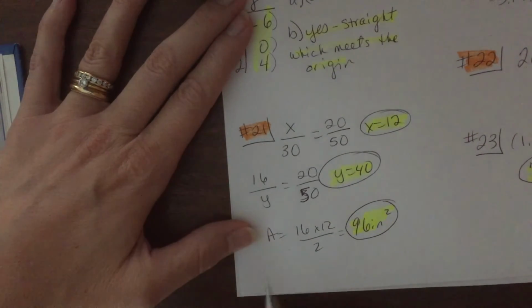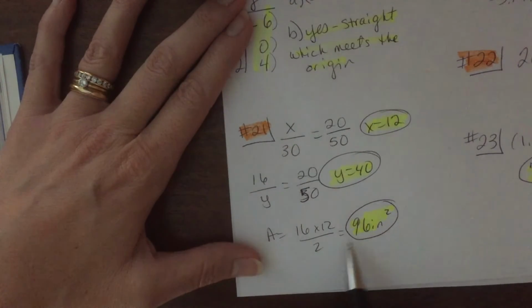So the last part, they wanted us to find the area of the small one. Okay, so the area, base times height. Base is 16, height is 12. We found x is 12, which was the height. And then divide by 2. Final area, 96 inches squared.